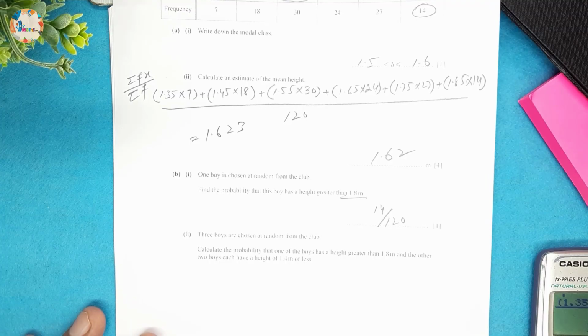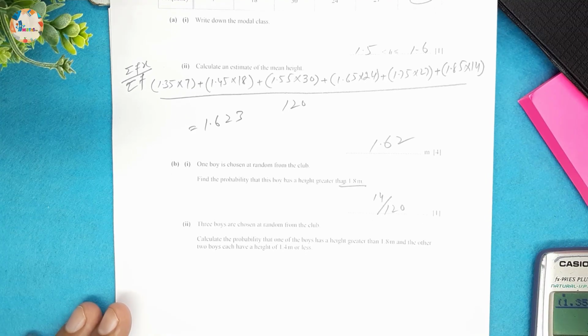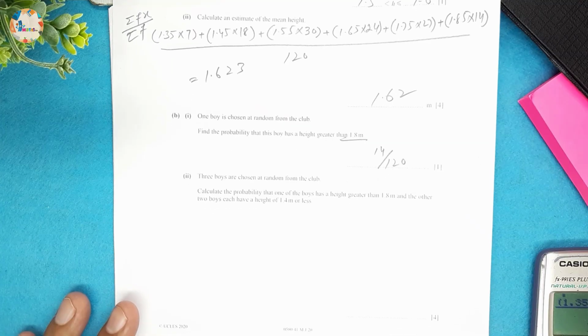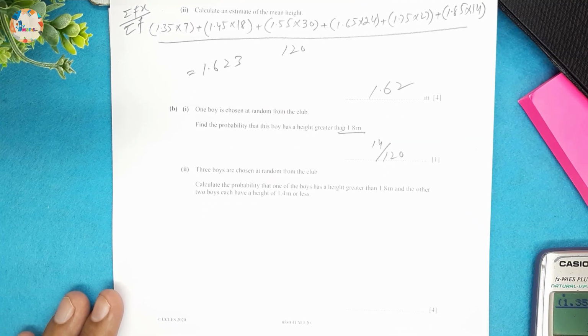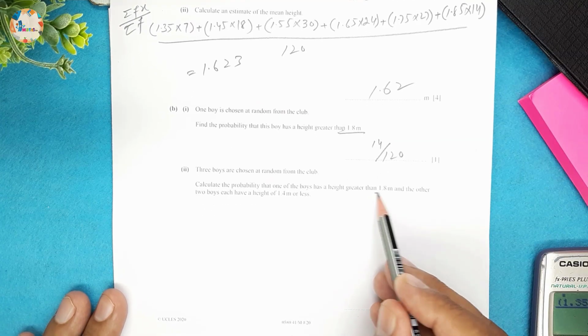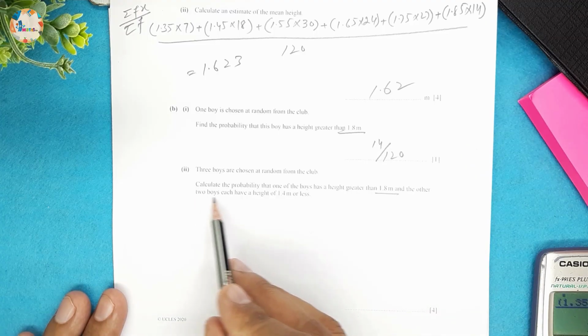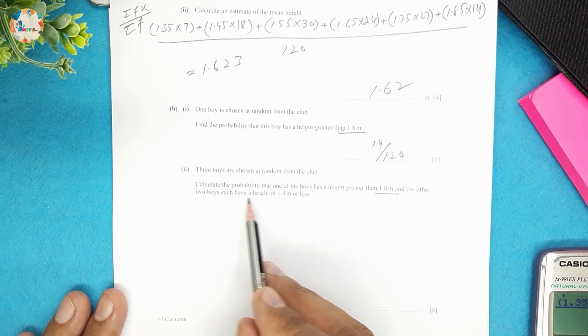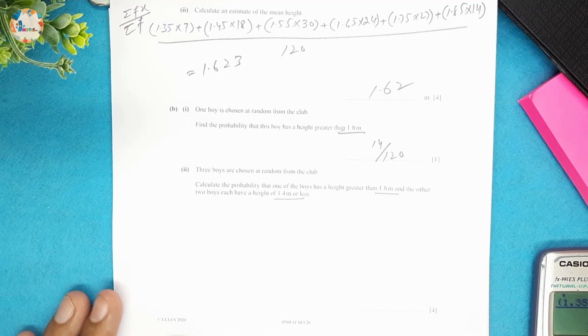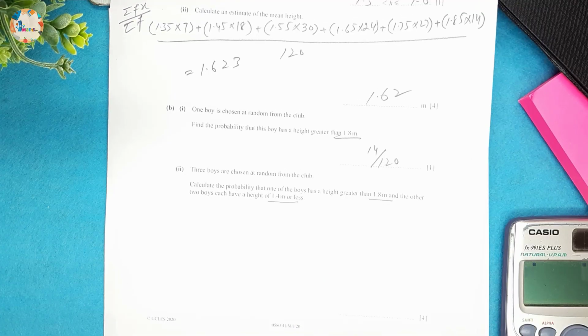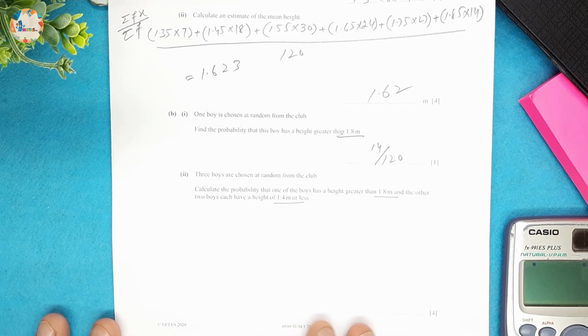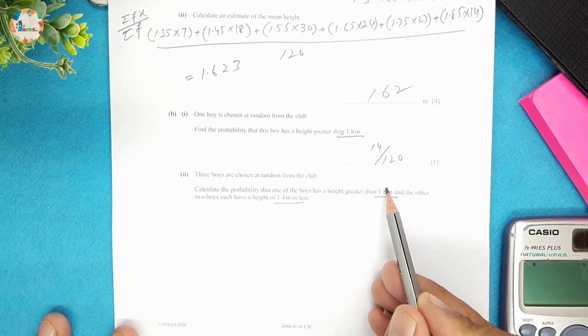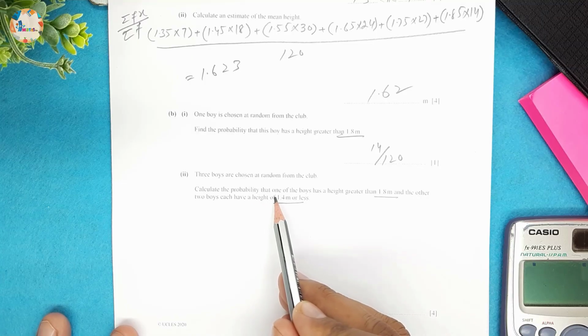Three boys are chosen at random from the club. Calculate the probability that one of the boys has a height greater than 1.8 and the other two boys each have a height of 1.4 or less. This is a tricky question. There are three boys.